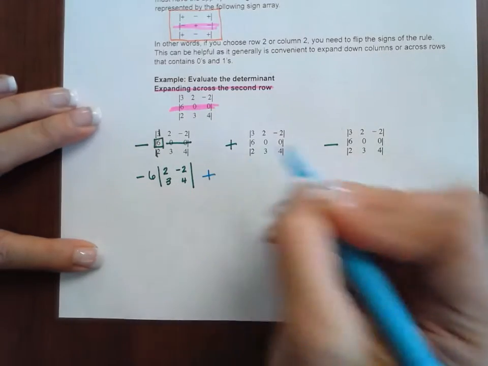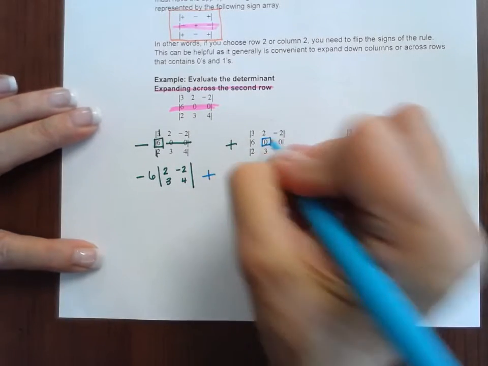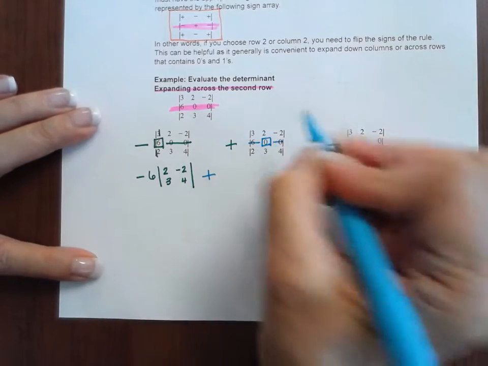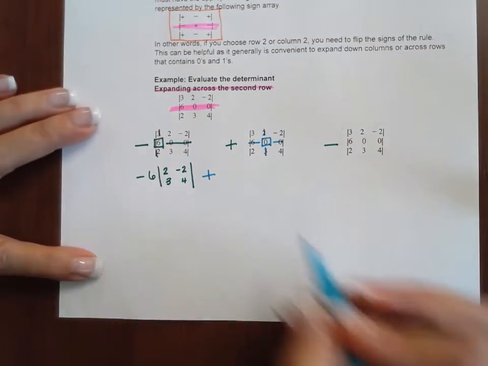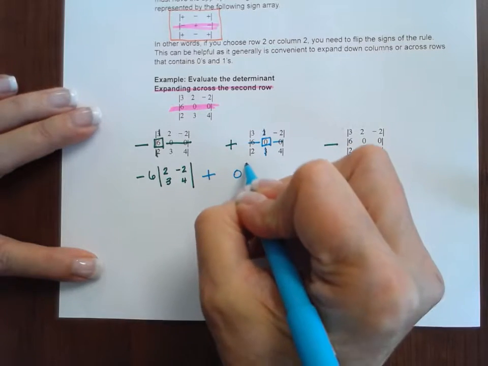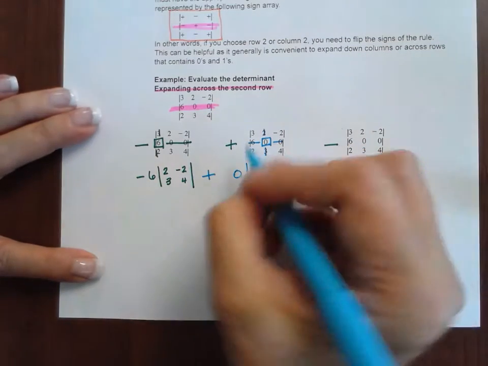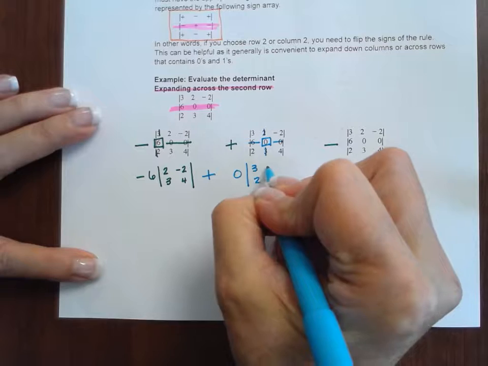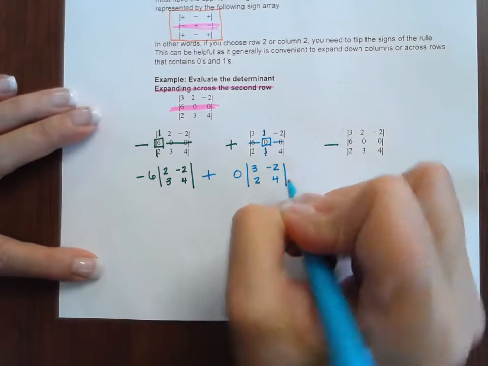Now the next one I'm going to go is in the middle, cross out my row, cross out my column, and I have 0 on the outside, and 3, 2, negative 2, 4.